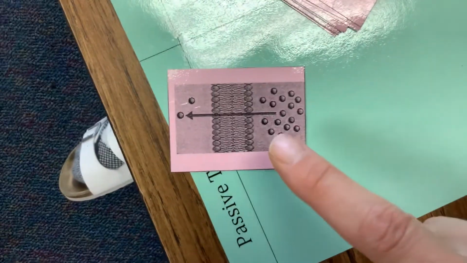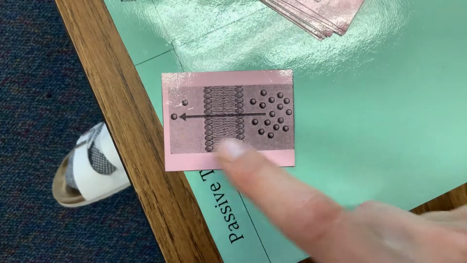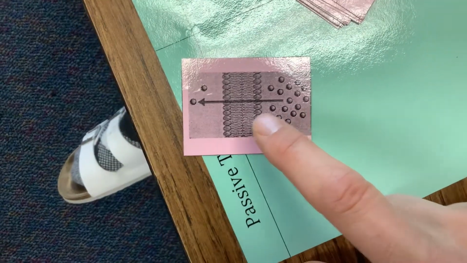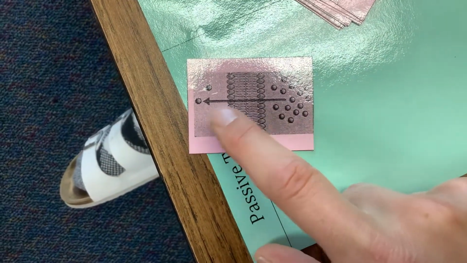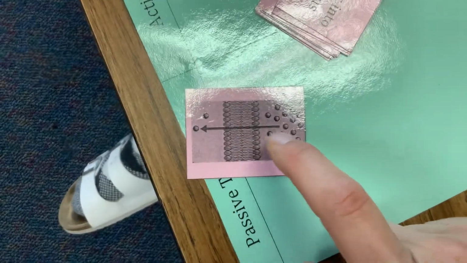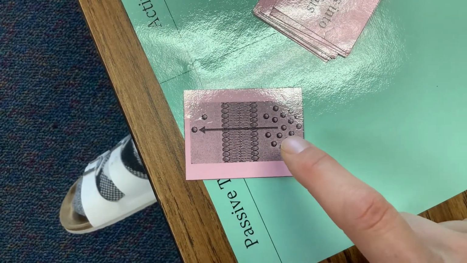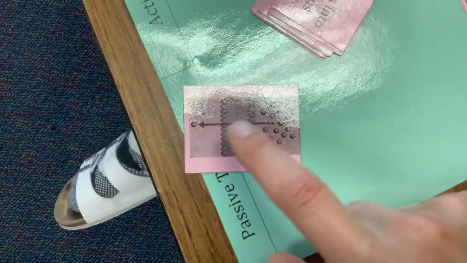Does anybody have their cards on their desk? Okay. Good images of passive would be something like this, where you're going from a high number to a low number. Okay, this is simple diffusion. It simply goes across the membrane. If there was a protein channel right here, it would just be facilitated diffusion. It's still diffusing from high to low. It would just need to be facilitated through a protein channel. Okay. Next notes are active transport.